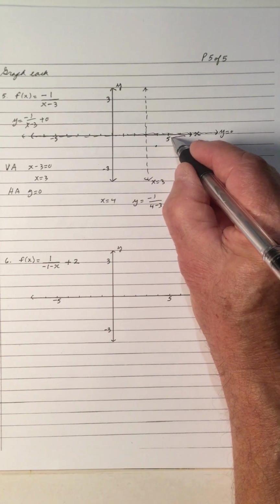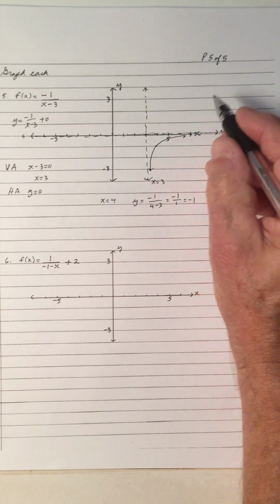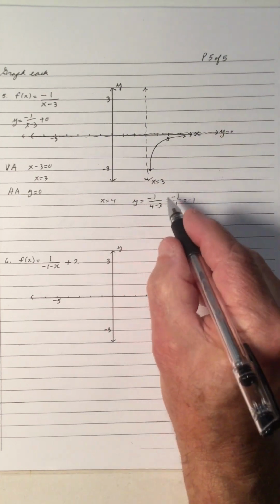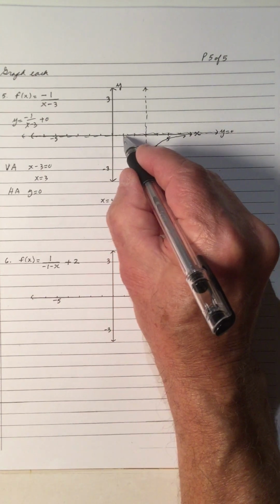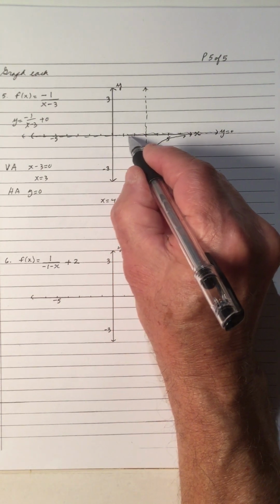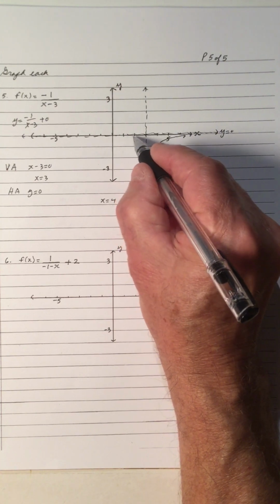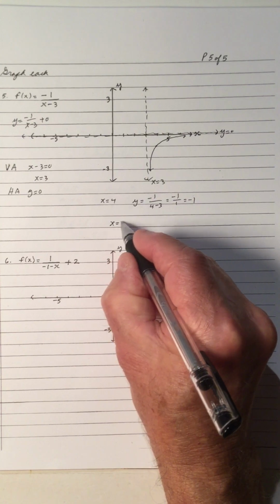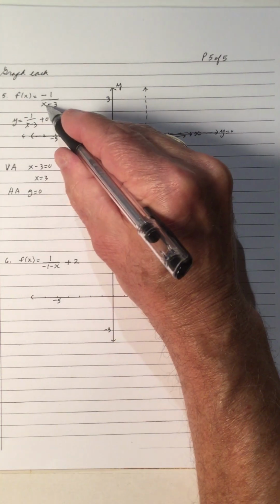So there it is. And let's take another number. We can take 1 or 2. Let's take x equals 1. So y equals negative 1, and we're putting a 1 in here.